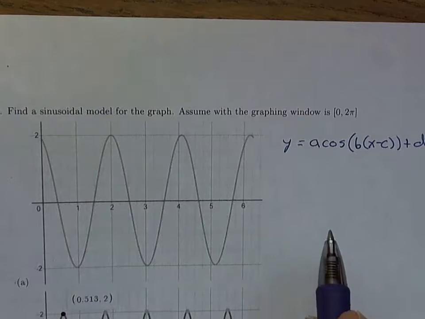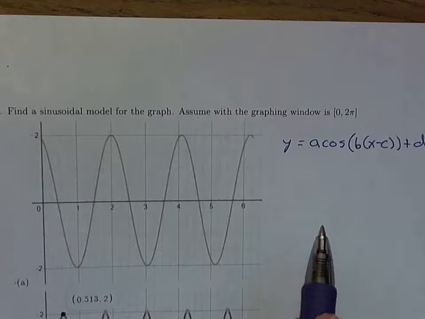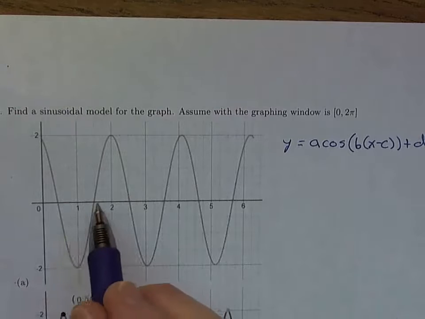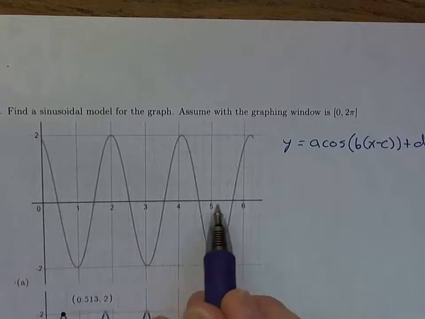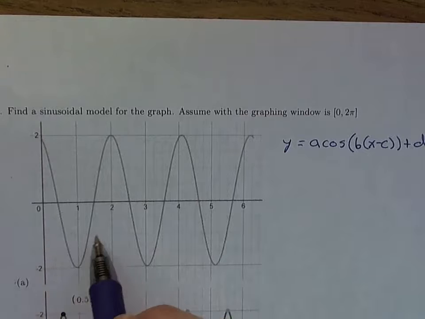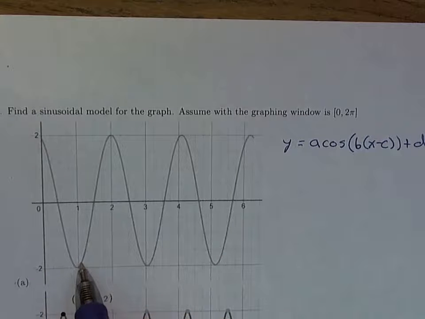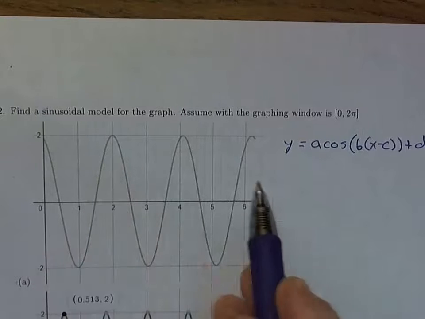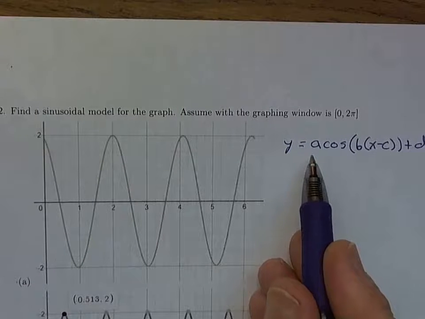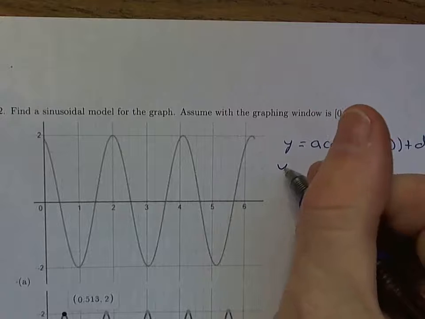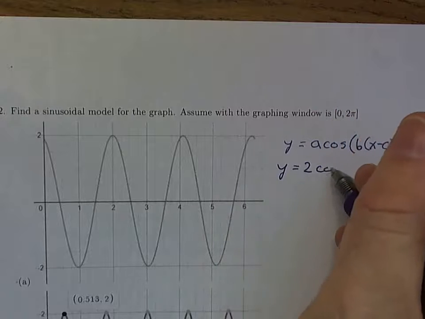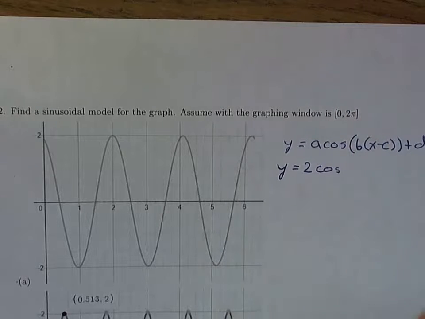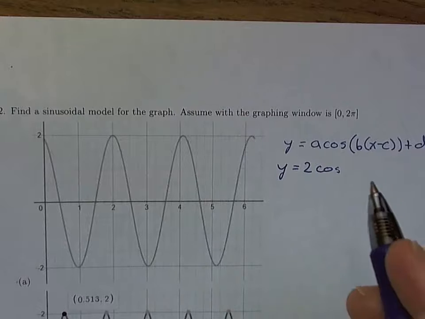Now, one of the things you notice that makes this one easier than some of those that we may have looked at in the past is that you can clearly see that d is 0, right? Because this thing oscillates between -2 and 2. And the amplitude, for that reason, is 2. So right away, we could say that's going to be 2 cosine something. And d is on the end there. It's just going to be 0.